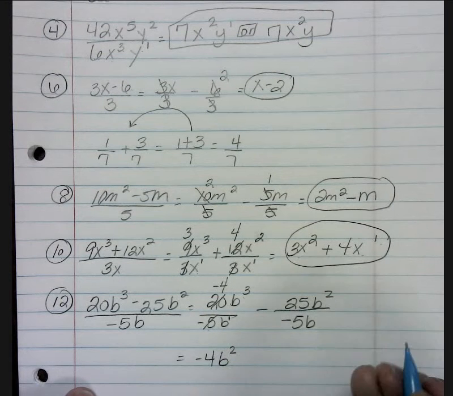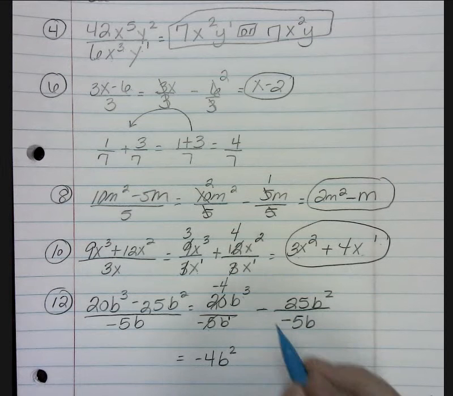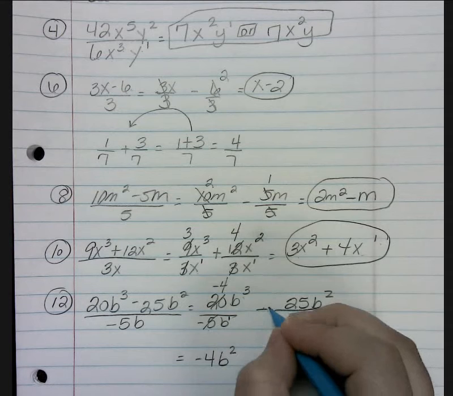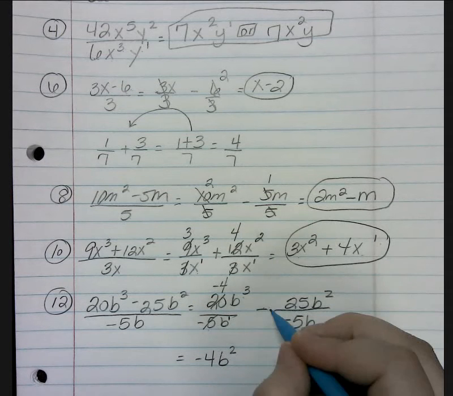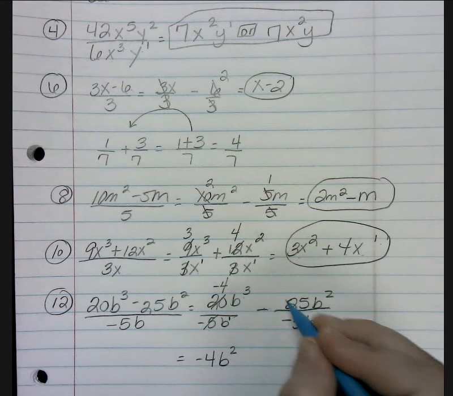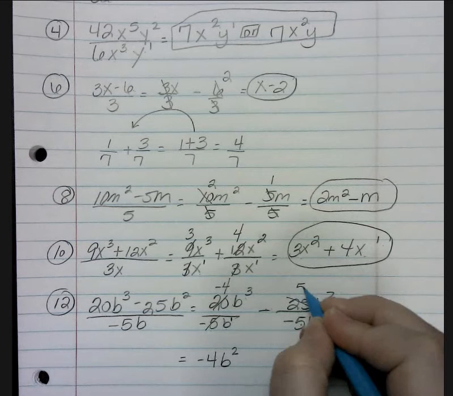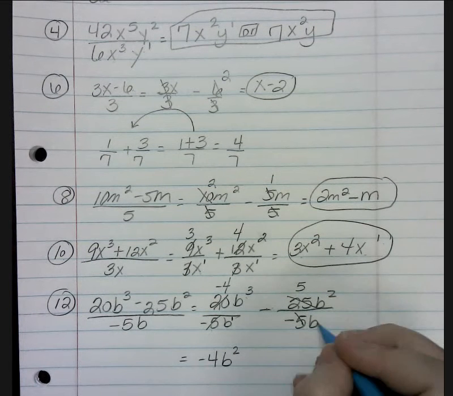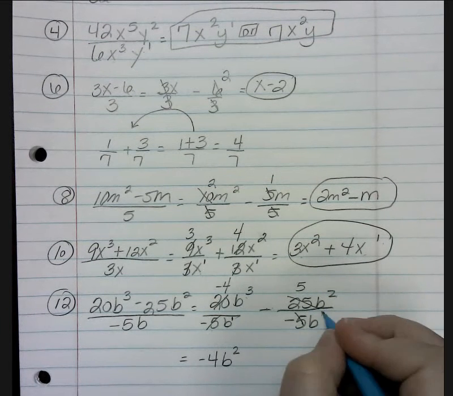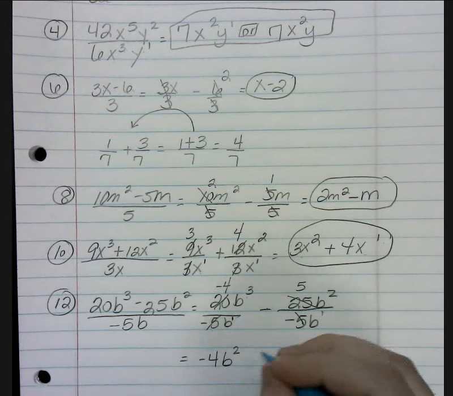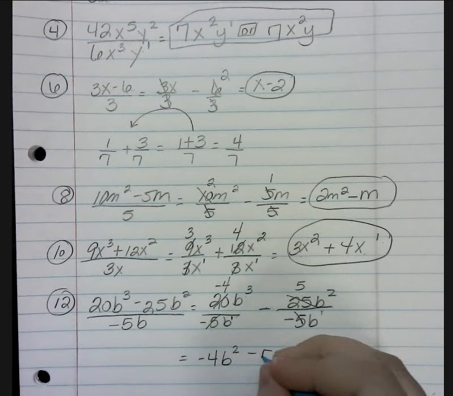And then a negative 25. Notice this 25 is negative because of that subtraction sign there. So the negative 25 divided by negative 5 is a positive 5. And then b squared divided by b to the first is a b to the first. So that's minus 5b.